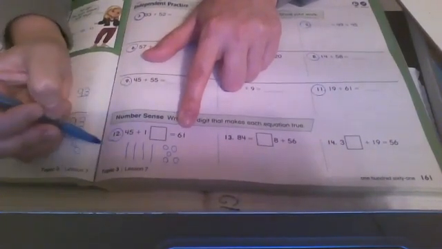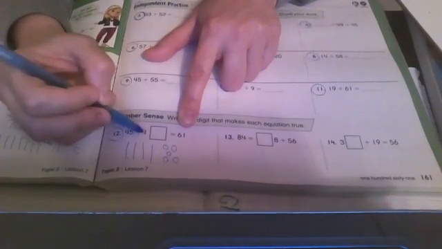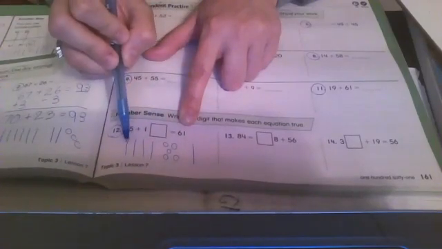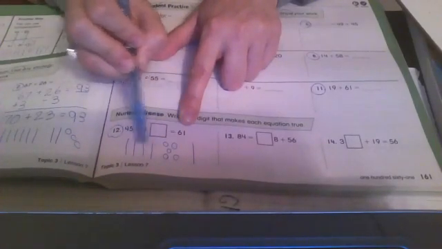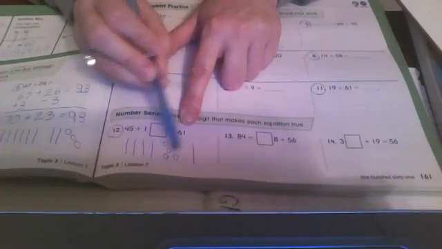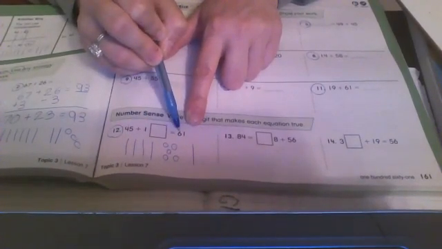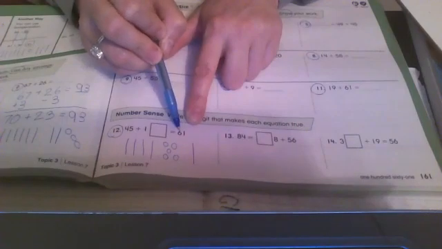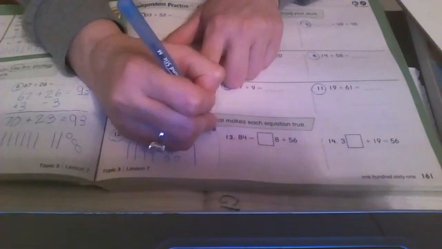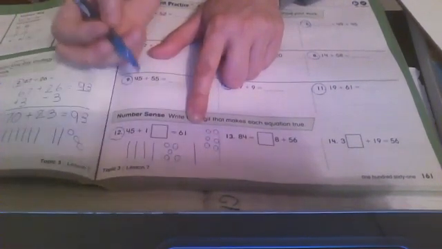Okay, so here's how I'm going to solve for that. I see that I have 1 ten here, so I'm going to add it over here. Now I have four tens plus 1 more, 5 tens altogether, so 55. So I have 55. How many more would I need to add on to get to 61? Well, let's see. 55, 56, 57, 58, 59, 60, 61.